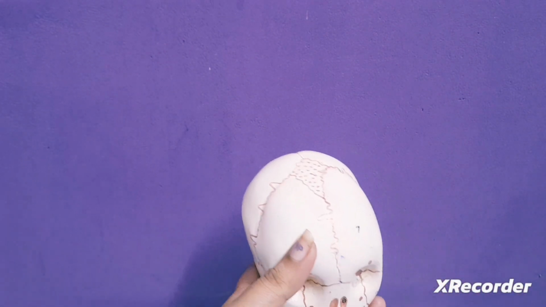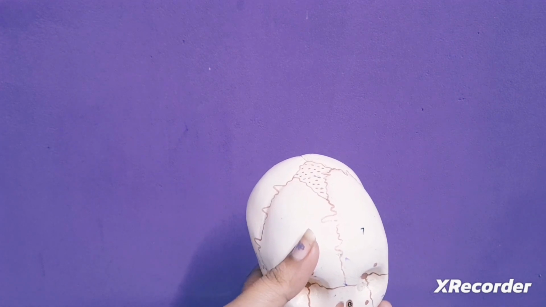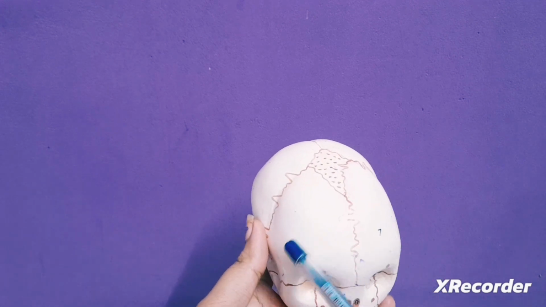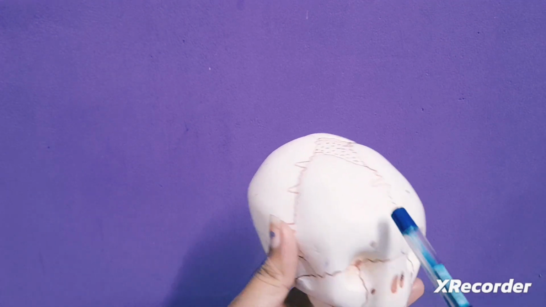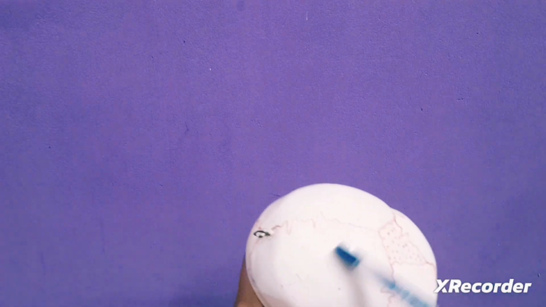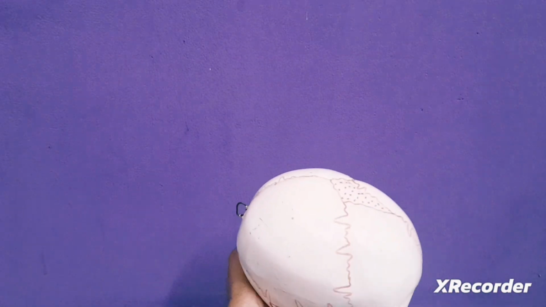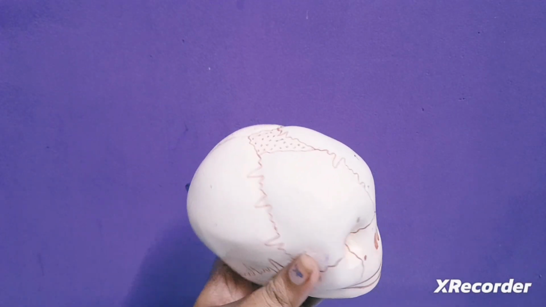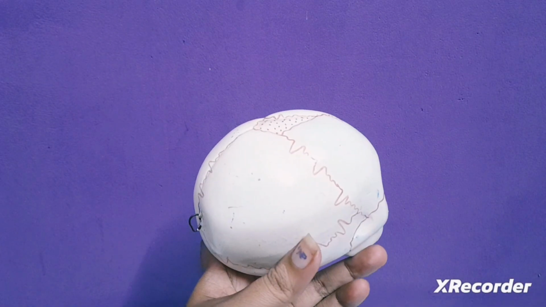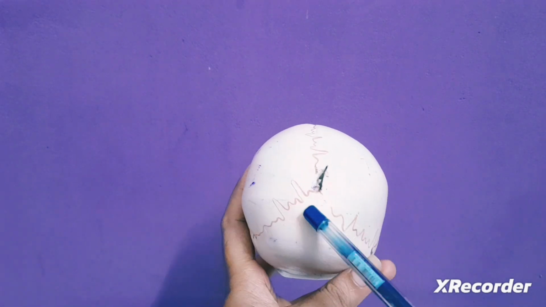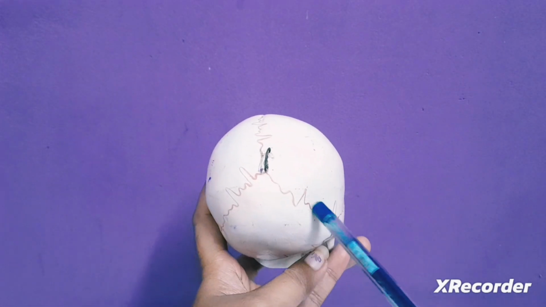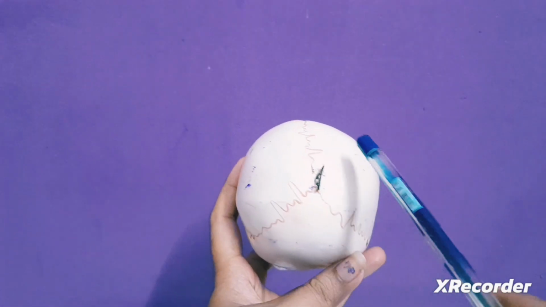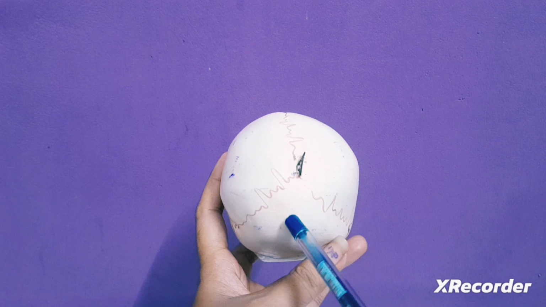Then the frontal suture lies between the two frontal bones. These are the two frontal bones, and the frontal suture lies between them. So this is frontal, this is parietal, and this is coronal. Then the next one is the lambdoid suture. It separates the occipital bone and the two parietal bones. This is the lambdoid suture, with the two parietal bones and the occipital bone.